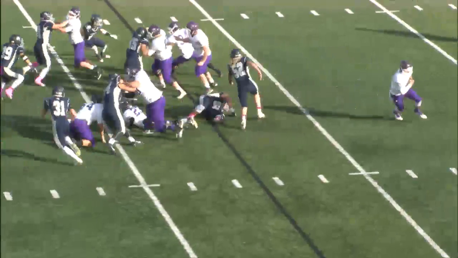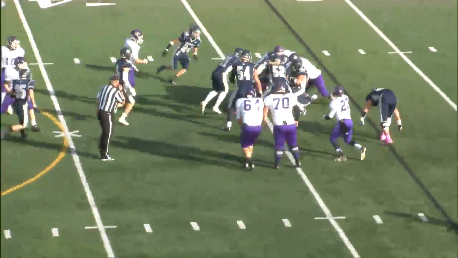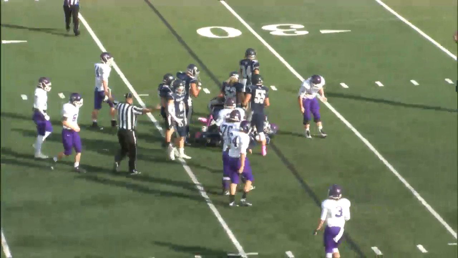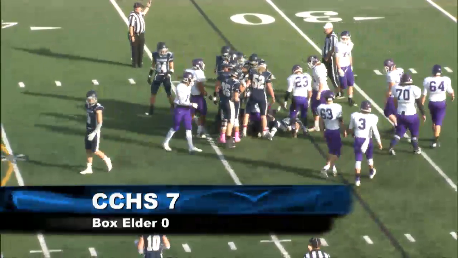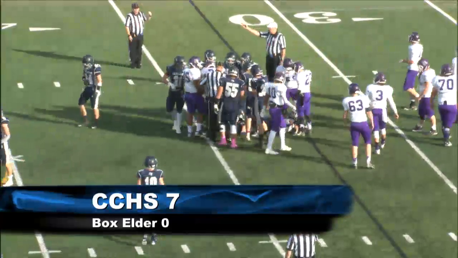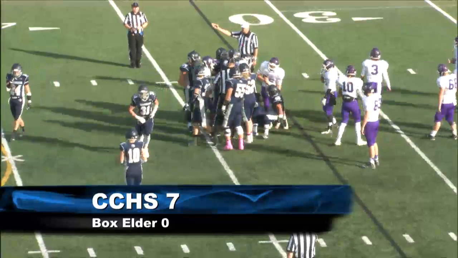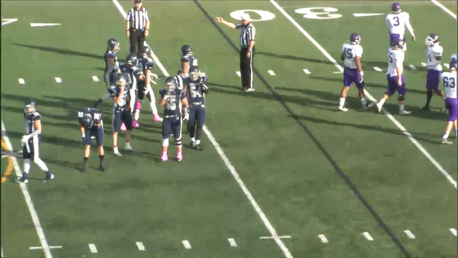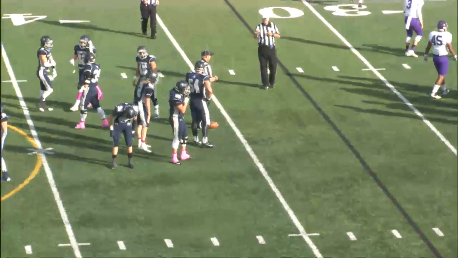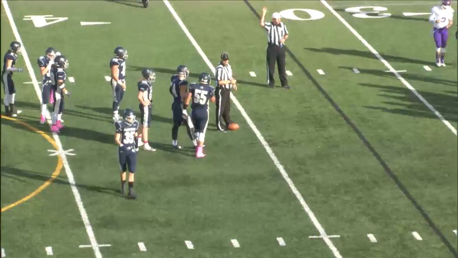Udy under center, handoff to Burt. He's up and around the right side. Looks like he's got enough for the first down, though. They're going to mark that ball at about the 36-yard line. That'll be a first down for Box Elder. Good hard run on a little counter to the right side by the Bees.